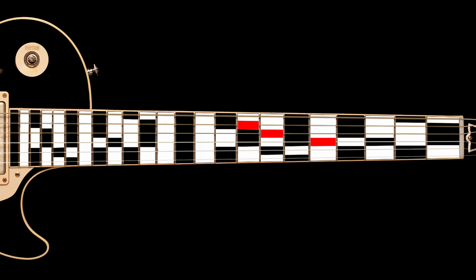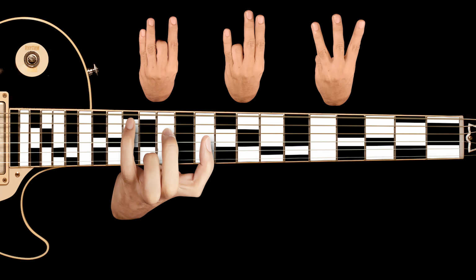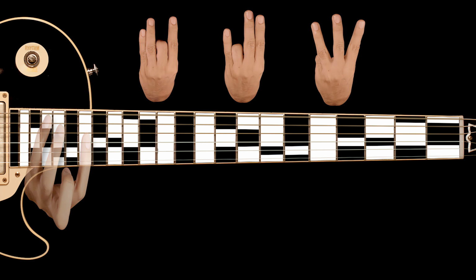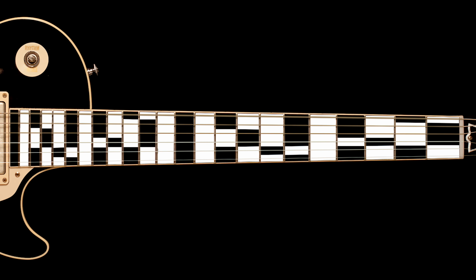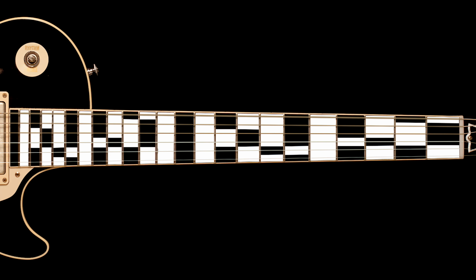The next group of 3 strings is going to be easy for your hand because it's the same hand shape as the first set of 3 strings, just shifted down. On the top 3 strings, the A is on the 5th fret, but on the next 3 strings, it's on the first open string.